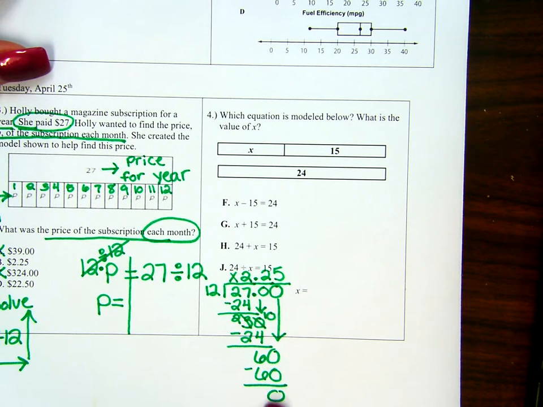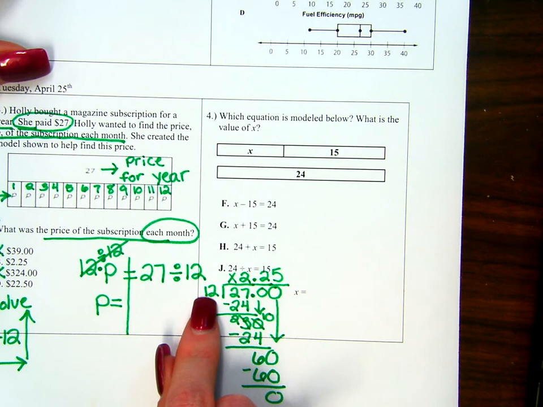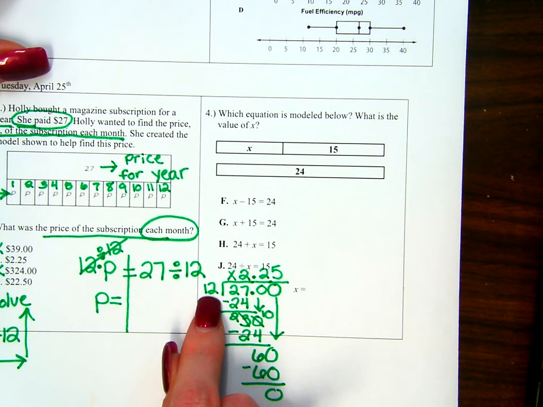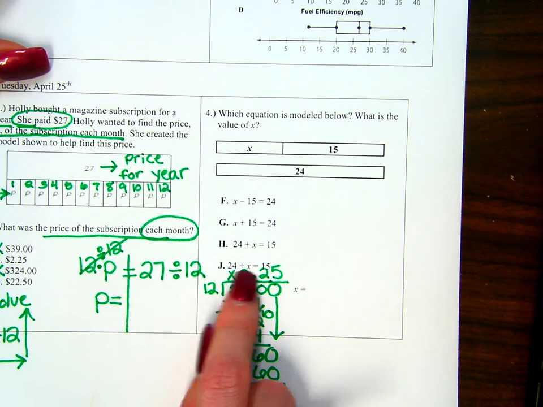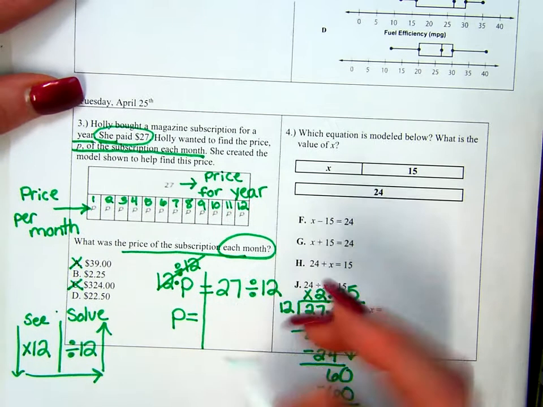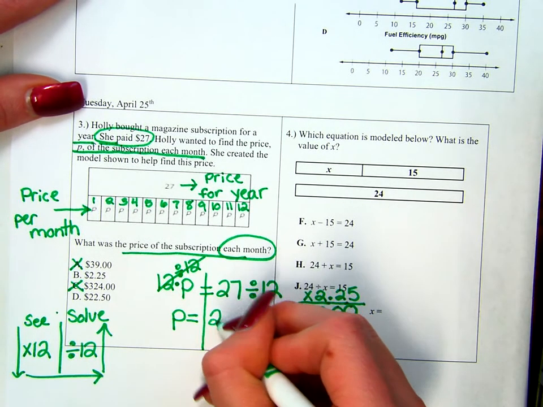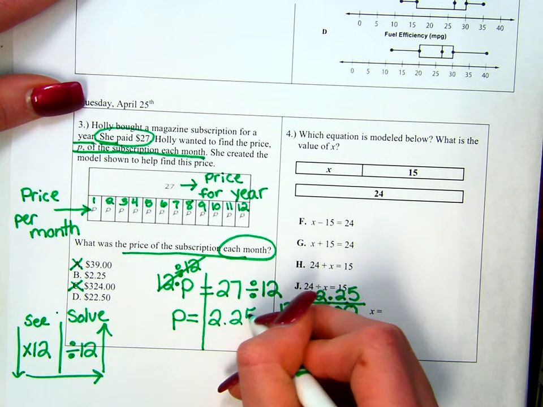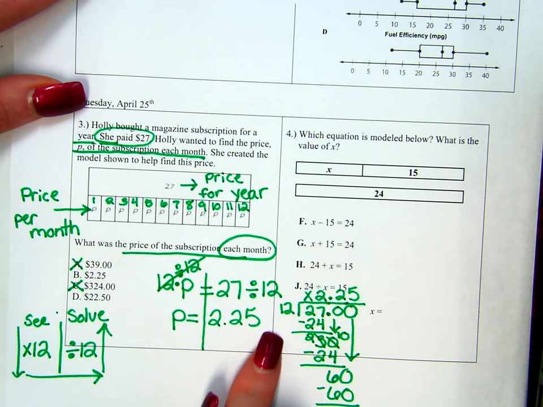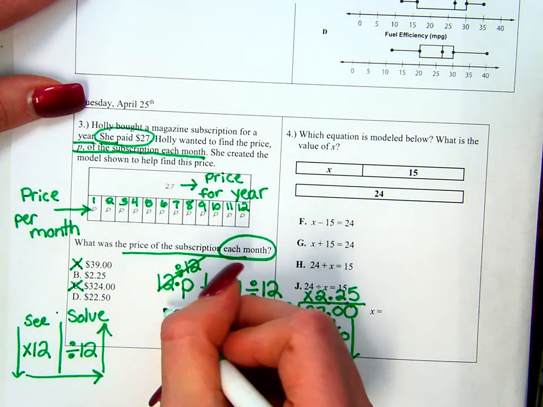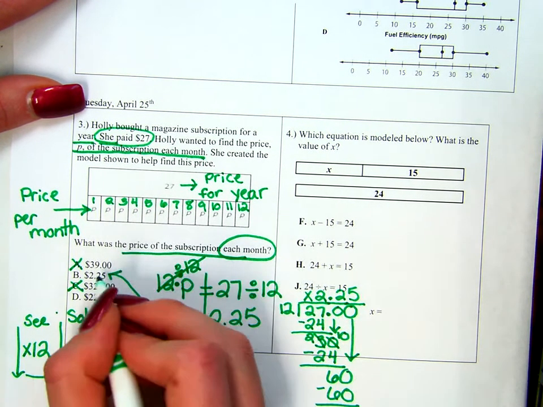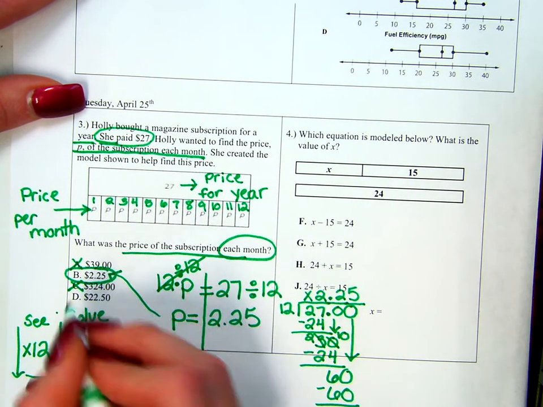I zeroed out. So I see here that when I divide 27 by 12, I get $2.25. So I know that the price per month then is $2.25, which, as you can clearly see, matches answer choice B.